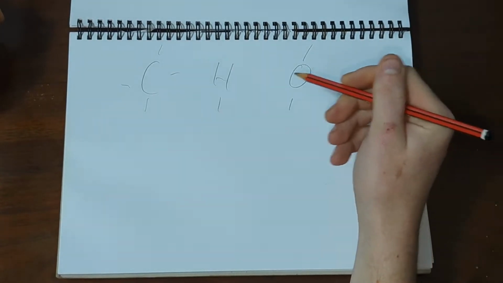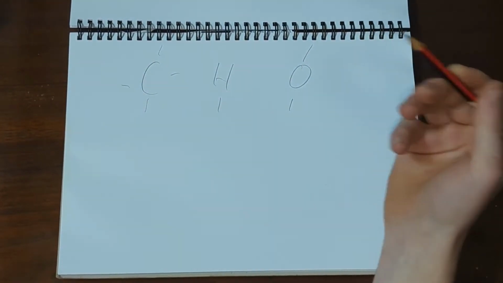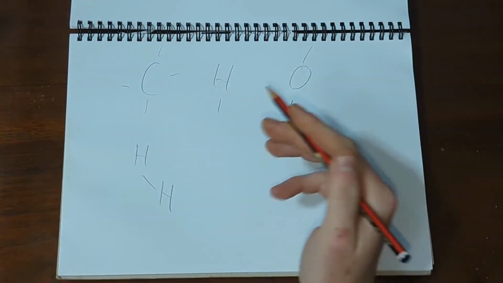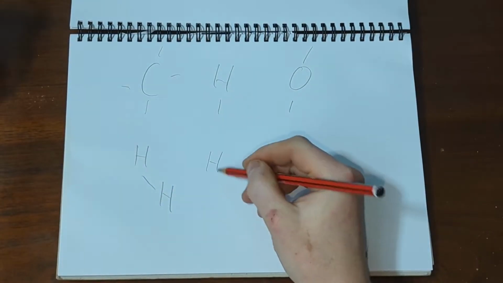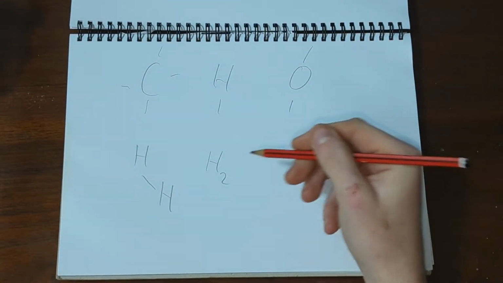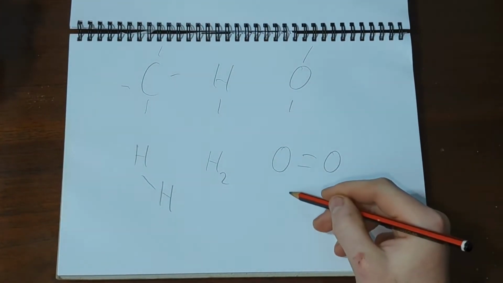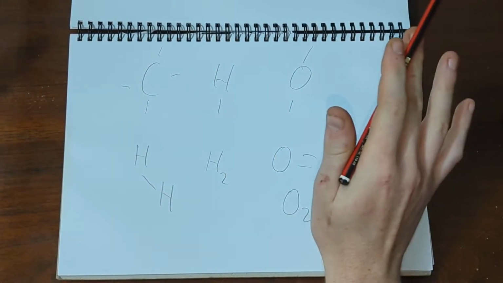But what happens when they are by themselves, so not connected to anything? Actually, that's pretty well impossible. Hydrogen, when you've got pure hydrogen gas, it forms a link between itself. So hydrogen gas is always in the form H2. Oxygen does the same thing with itself and becomes O2. Carbon does whatever the heck it wants.